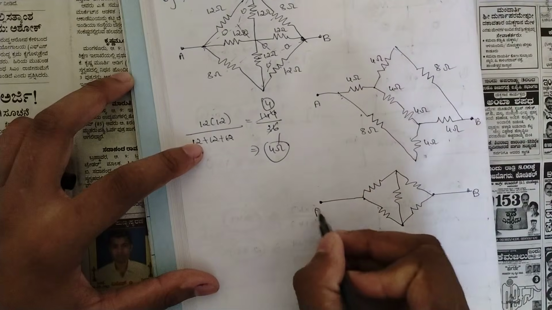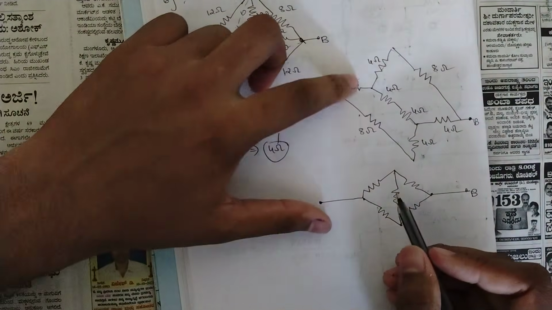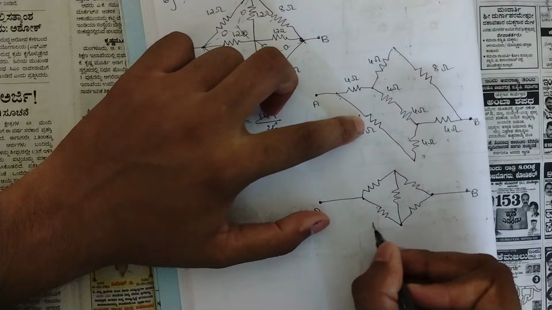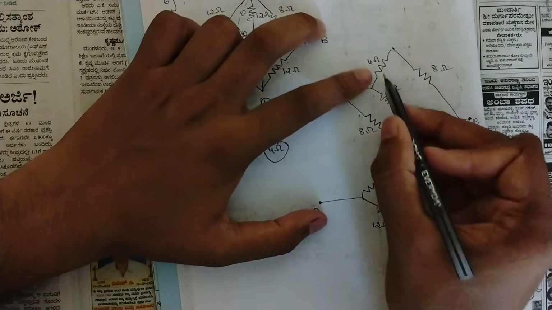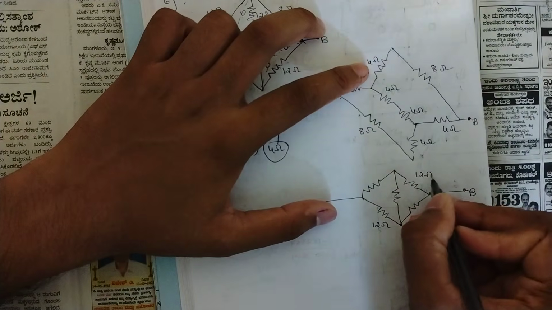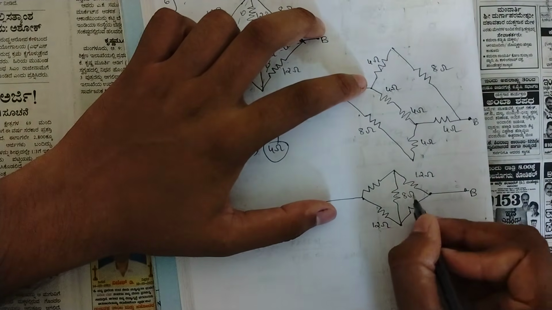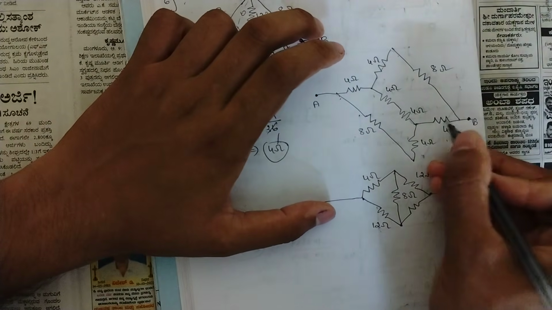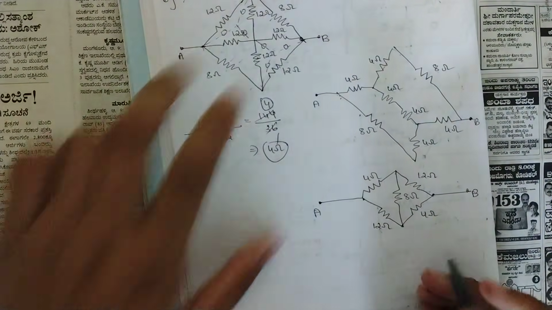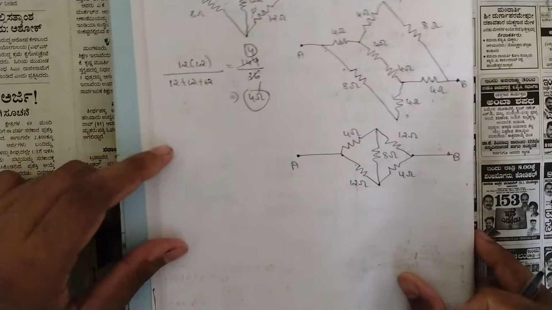So I have reduced it like this, where these 2 are in series, so this is 8 ohm plus 4 ohm is 12 ohm. Similarly, this opposite resistance is 8 ohm plus 4 ohm is 12 ohm, 4 ohm plus 4 ohm is 8 ohm here inside, and here this 4 ohm and this 4 ohm I've kept as they are.